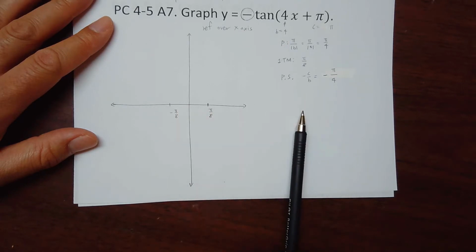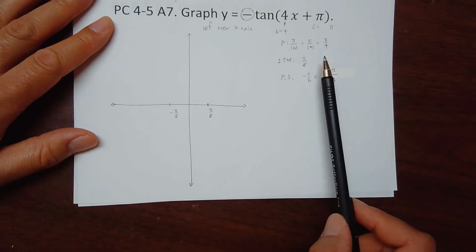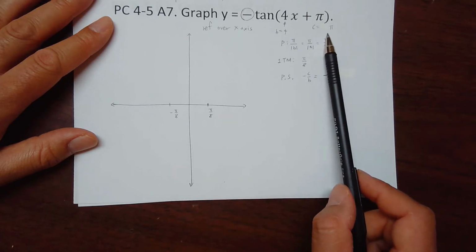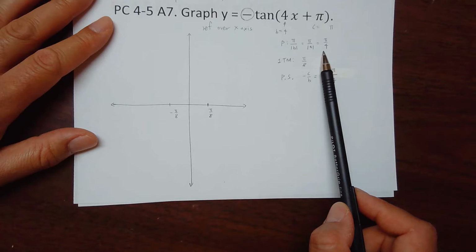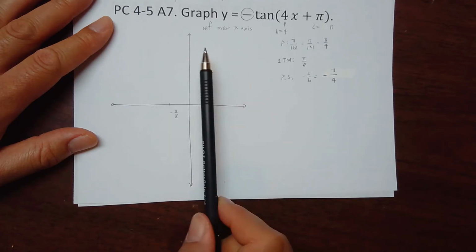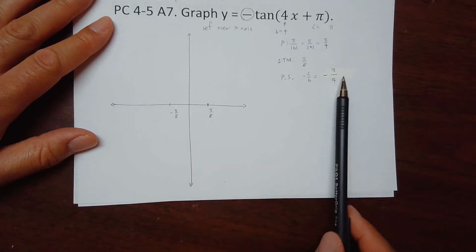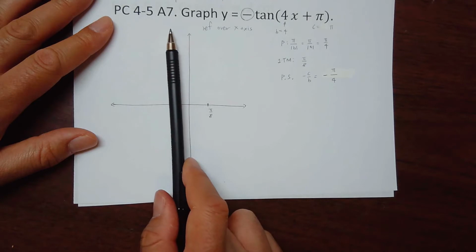If you think about it, our period was pi fourth, meaning the same pattern will keep repeating every pi fourth, and we are shifting left by pi fourth. So if you move by a multiple of a period, the graph will be exactly the same.